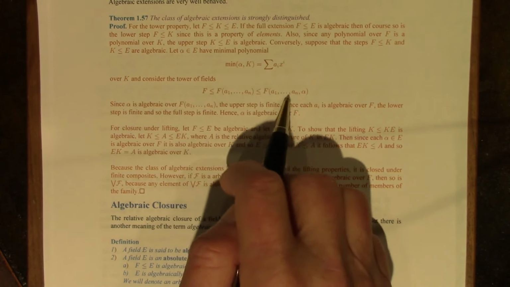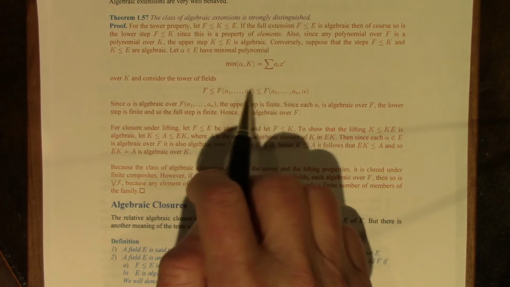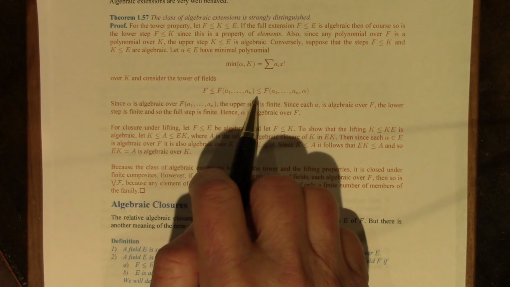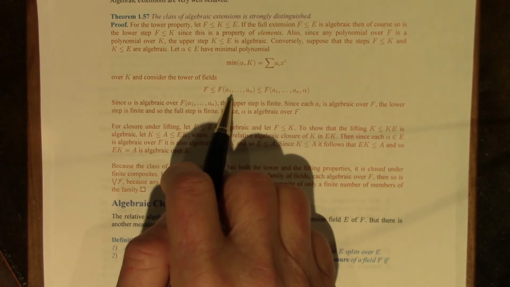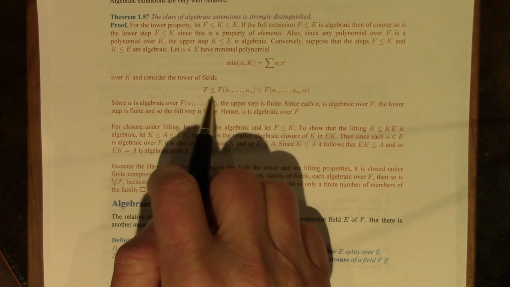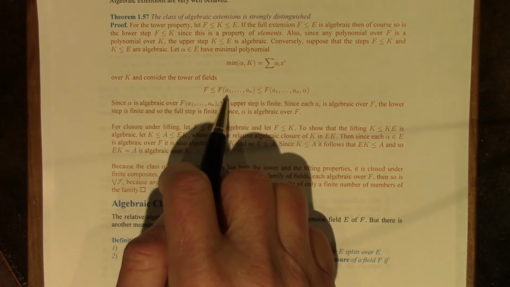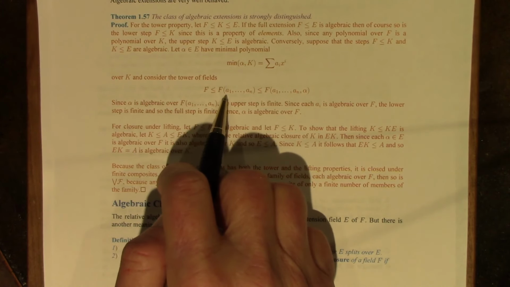So this upper step is a simple extension by an algebraic element, so it's finite. Each of the coefficients, being in K, is algebraic over F, so this is finitely algebraically generated and therefore is finite.